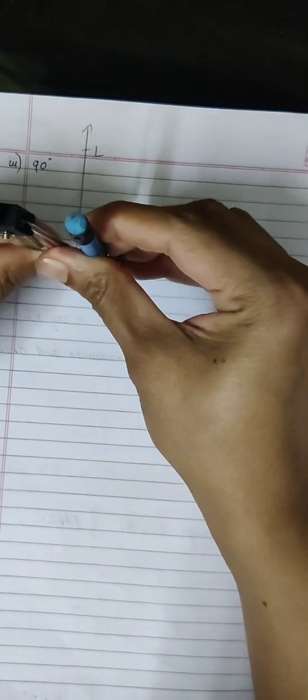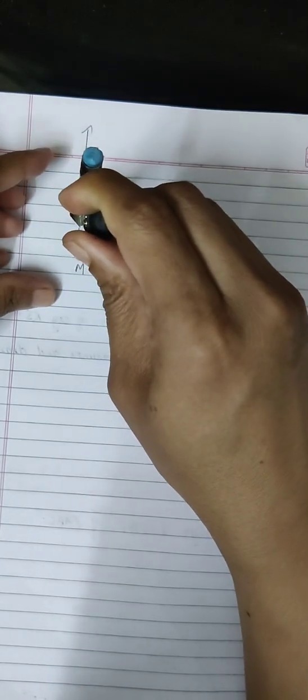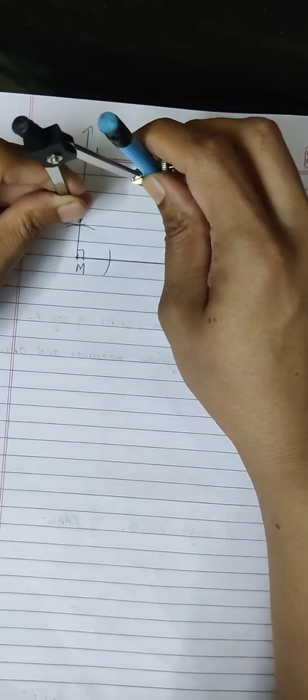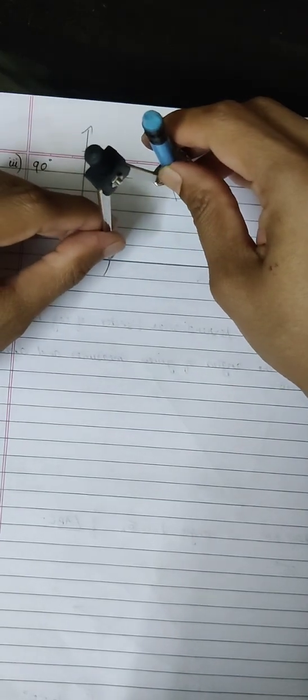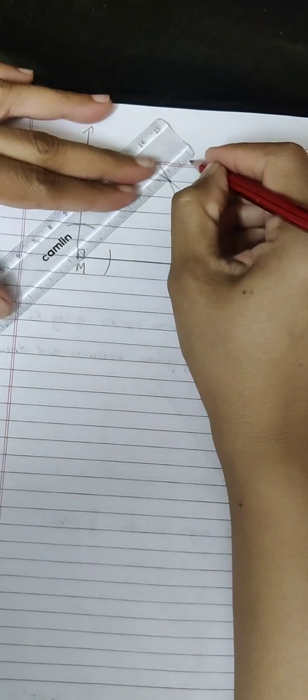Taking a compass, same things. First two small arcs on two arms of the angle. Then widen the compass and make two more arcs. This point and join point M.